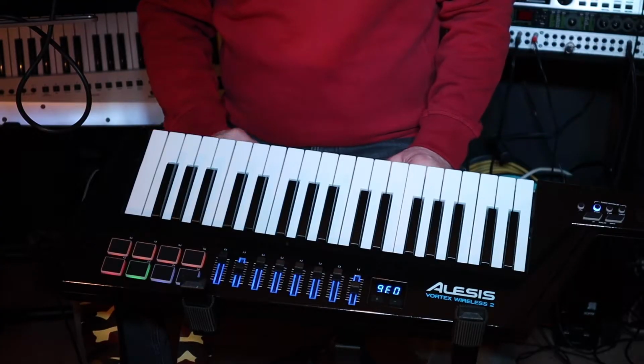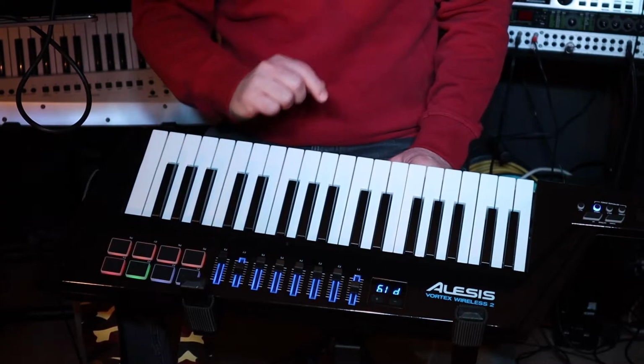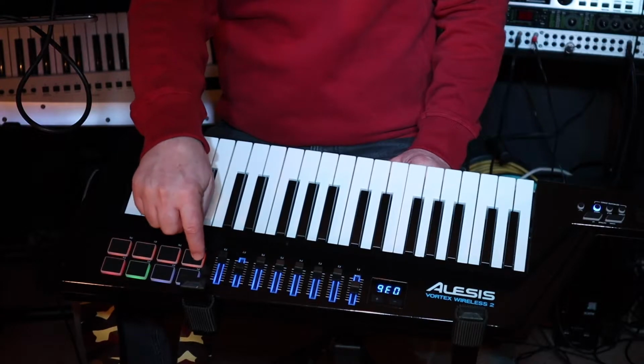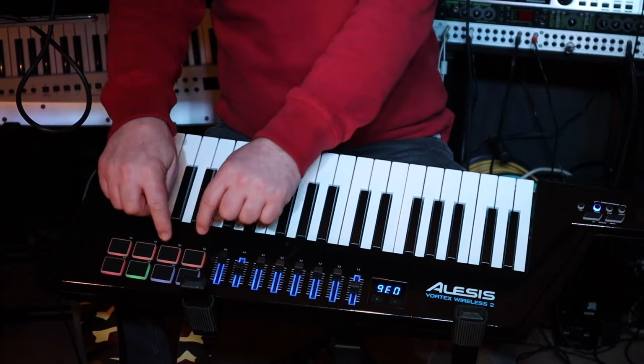To give the drum beat a natural feel, I use the pads on the Vortex Wireless 2 to play the beat. These pads are velocity sensitive, so we'll pick up the natural difference between my left hand and my right hand.